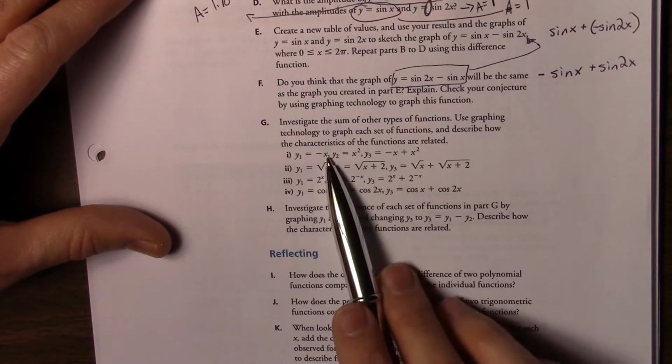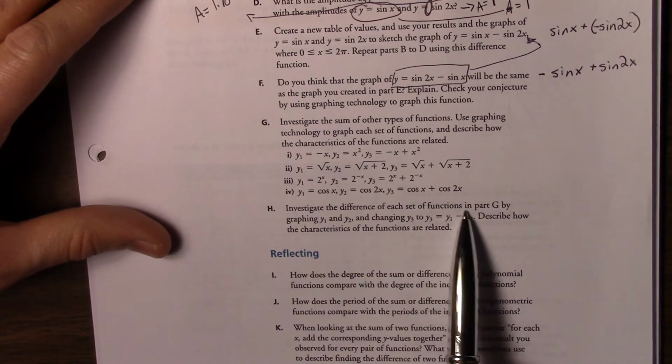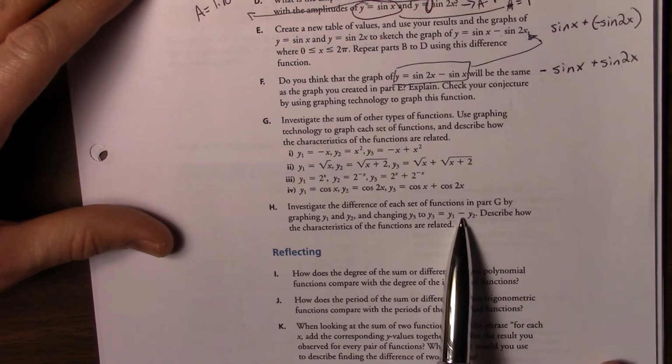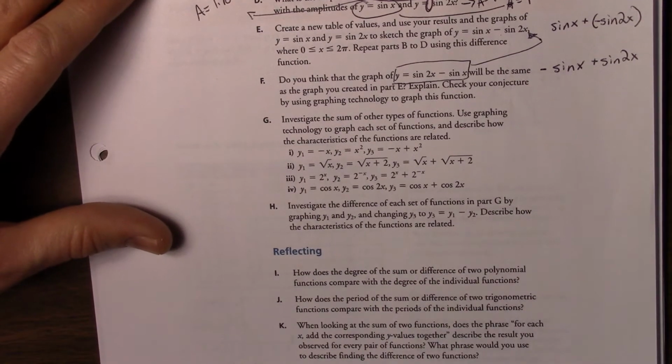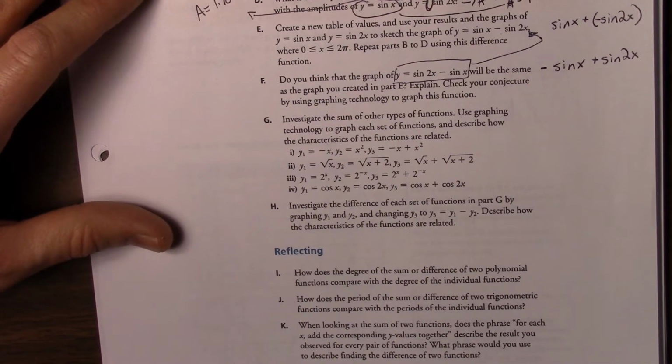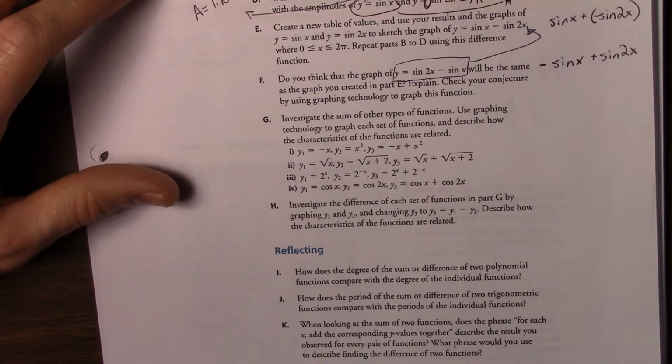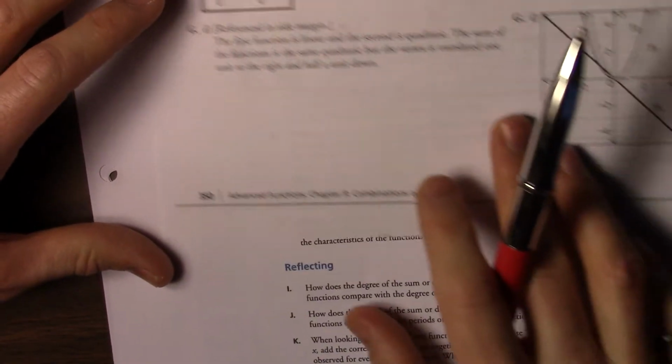H says investigate the differences of each set of the functions in G by graphing the difference. So now they're subtracting y1 minus y2. So quite a bit of work here, right? We're going to skip to the results here and let's see. So G, the first one.